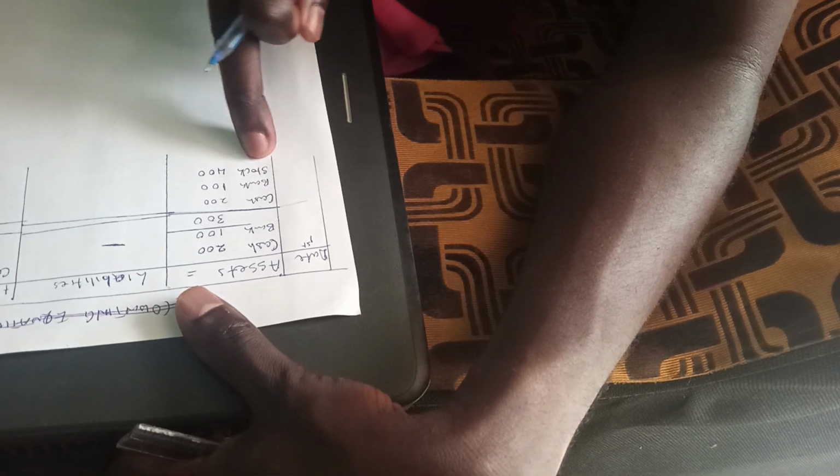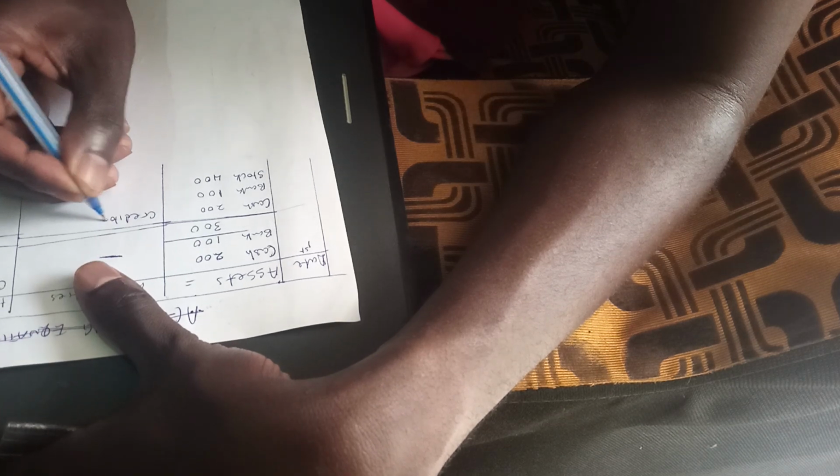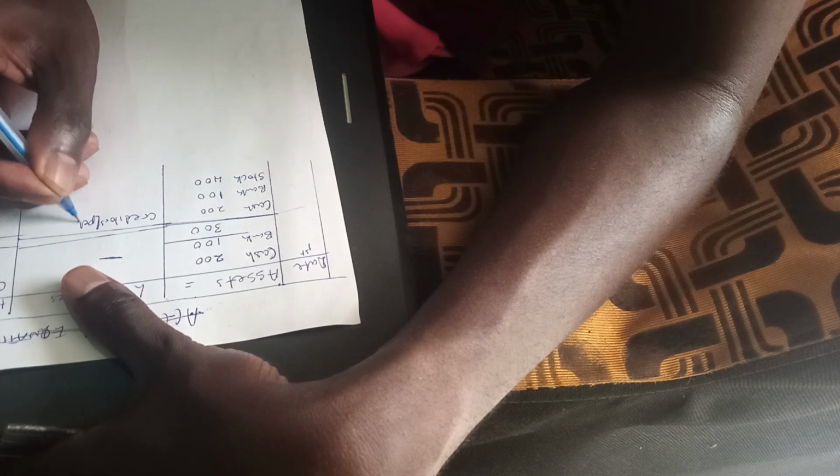But John bought this stock from Peter on credit, which is a liability to the business. You write creditors, or in bracket you can write your name, Peter, which is 400.